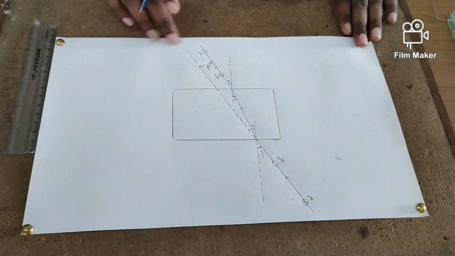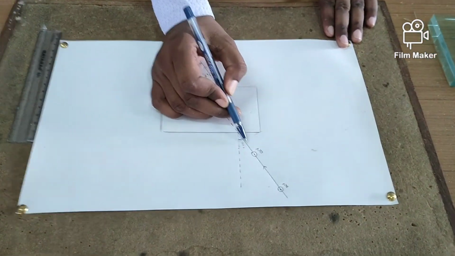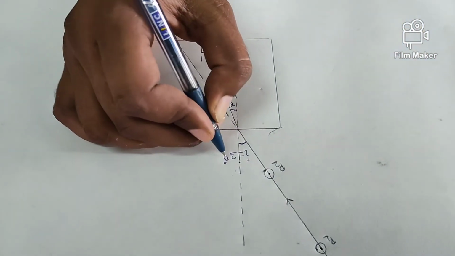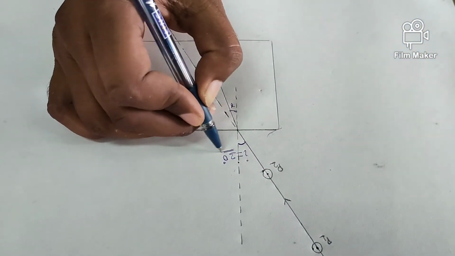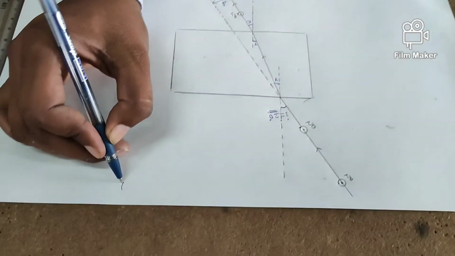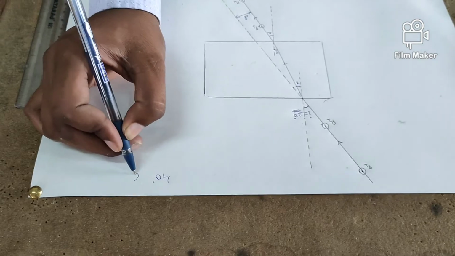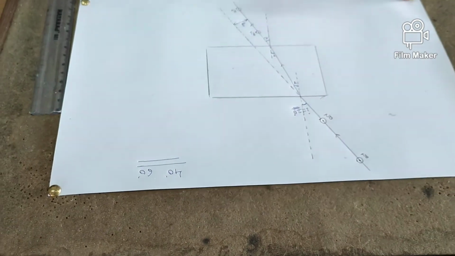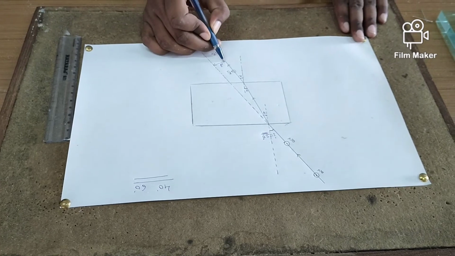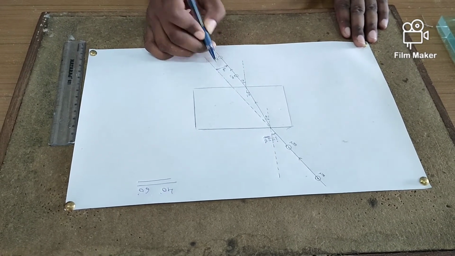Similarly, children, we will take different angles of incidence. As I have taken 30 degrees, using it we will change this angle. Similarly, we will change it for 40 degrees, then for 60 degrees. We will take more angles, draw the same, and then check the lateral displacement.